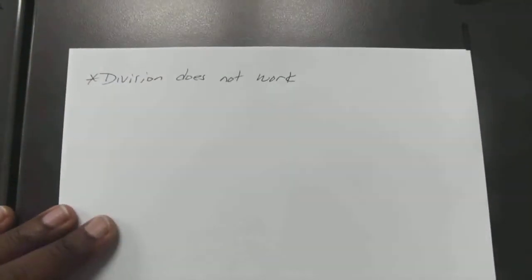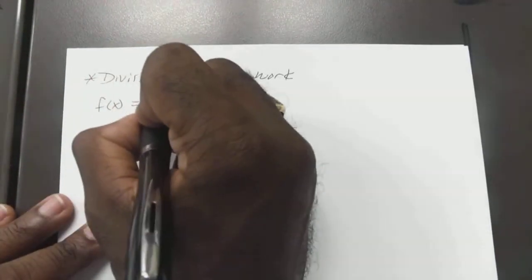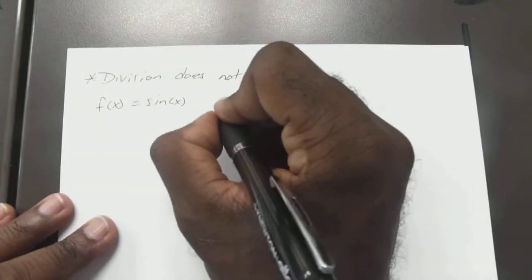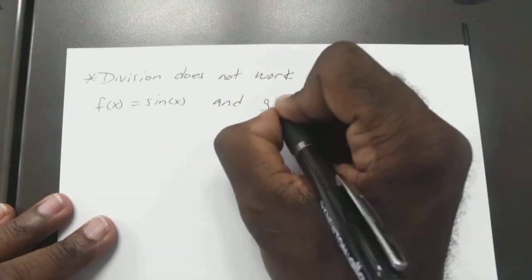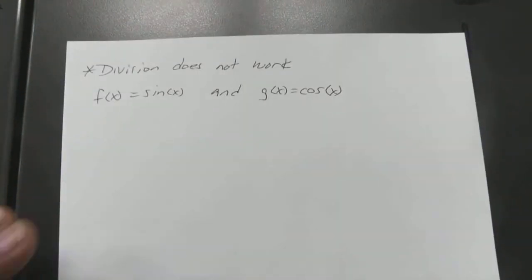Okay, so let's say just a quick example as to why the division doesn't work. If you have f of x equals sine of x and g of x equals cosine of x, both of those are continuous everywhere.